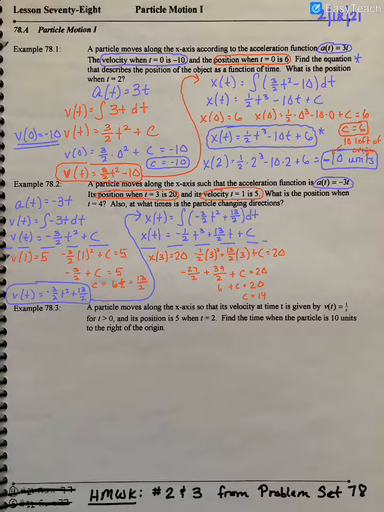If c is 14, we can write our position function. I'm going to squeeze it in over here before I go use it. So x of t is negative 1/2 t cubed plus 13/2 t plus 14. Hopefully you are following this lesson well enough that even though that's squished in, you can see it. They actually officially never asked us to find the position function, so this is not even one of our answers. But needless to say, we're going to use it.